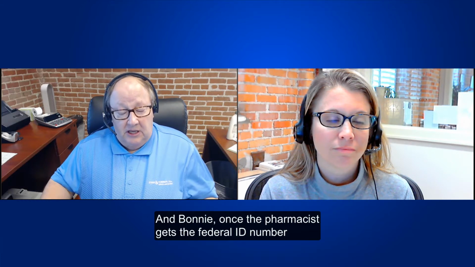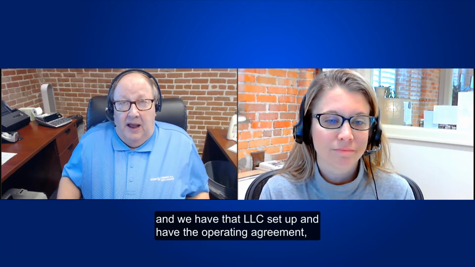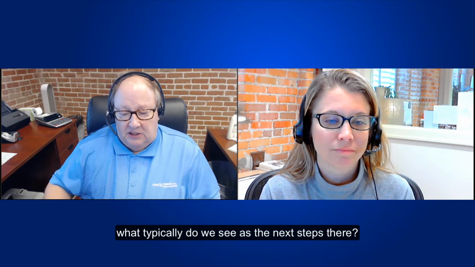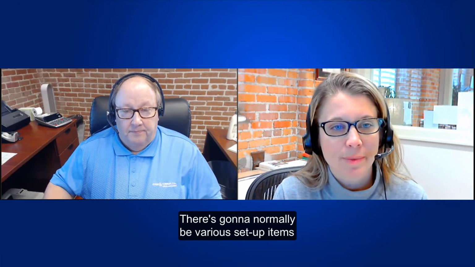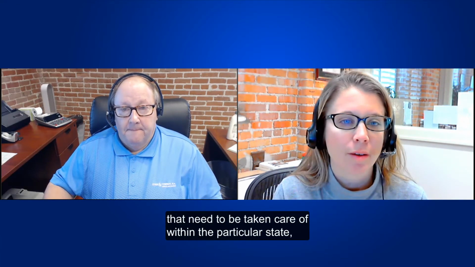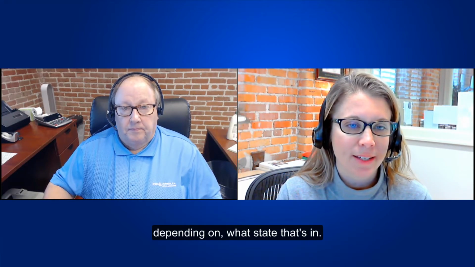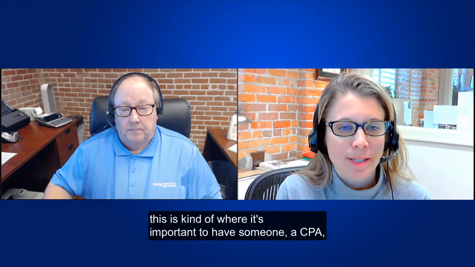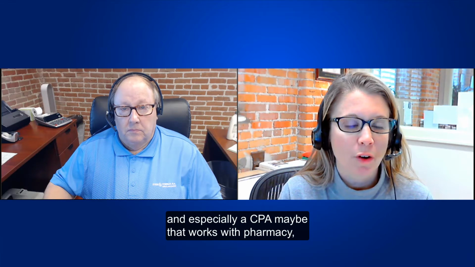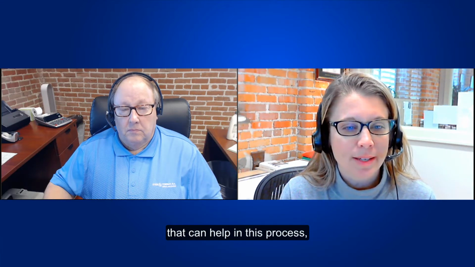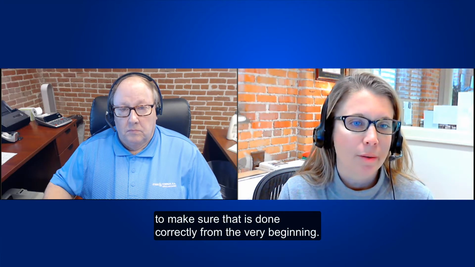And Bonnie, once the pharmacist gets the federal ID number, we have that LLC set up and have the operating agreement, what typically do we see as the next steps there? Well, there's normally going to be various setup items that need to be taken care of within the particular state, depending on what state that's in. Obviously, this is where it's important to have a CPA, and especially a CPA who works with pharmacy, that can help in this process, because a lot of that information is really important to make sure that it is done correctly from the very beginning.